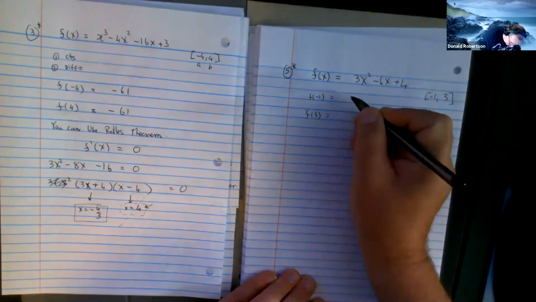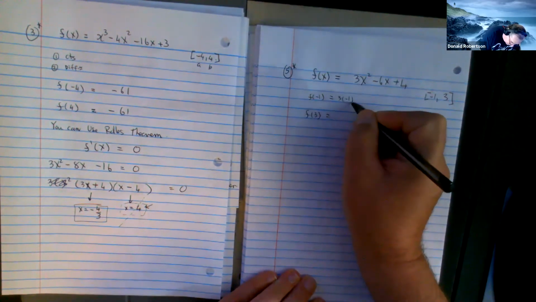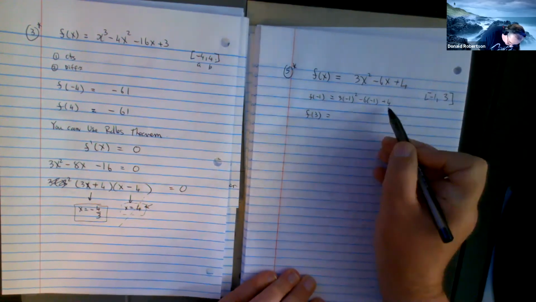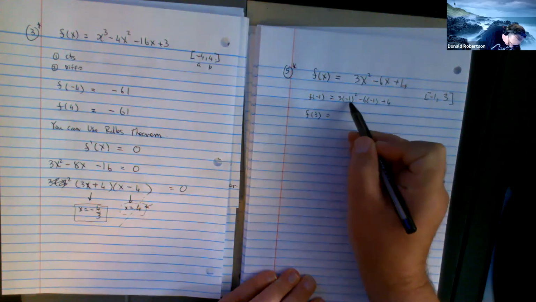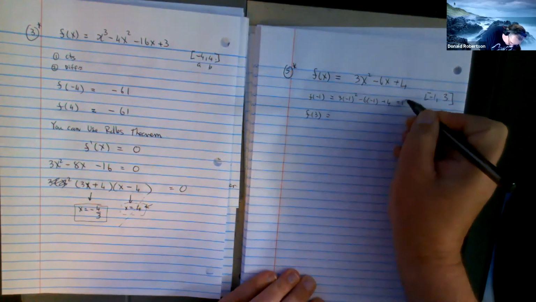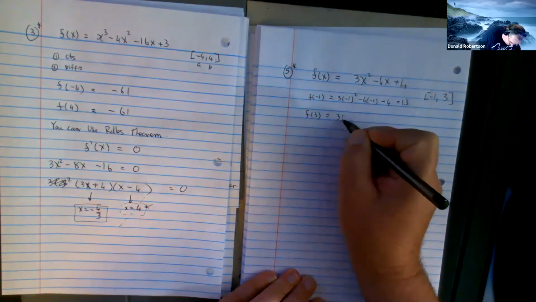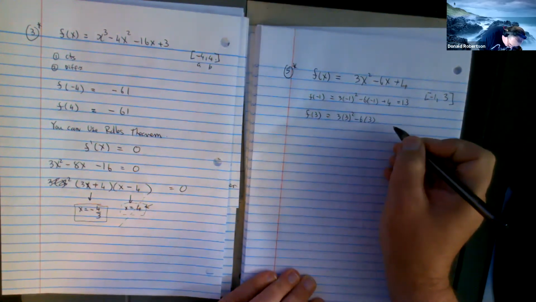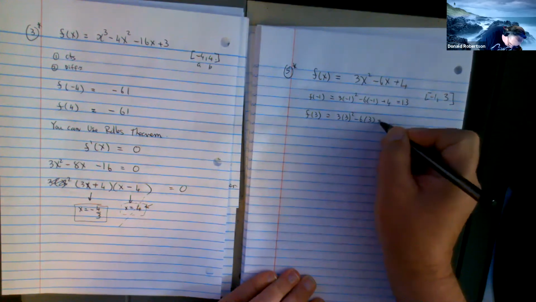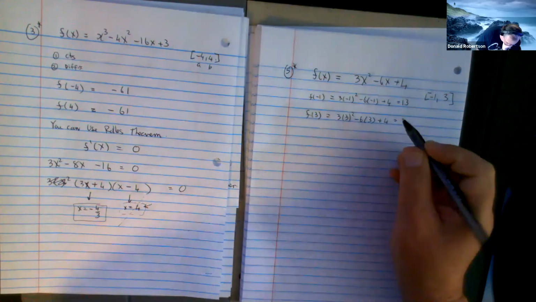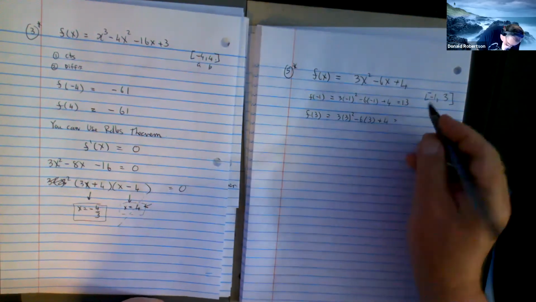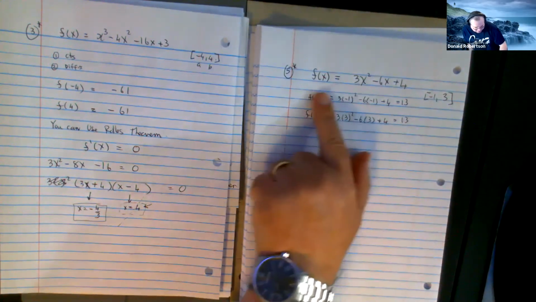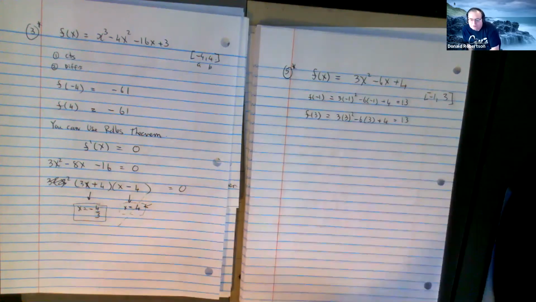So let's find out. That guy, take away that guy, add 4. What's that give me? 6 and 4 is 10, 13. And 3 lots of 3 squared, take away 6 lots of 3. Plus 4. 27, 31. Yep. There we go. None of that really gets written into WebAssign, but you kind of do it.